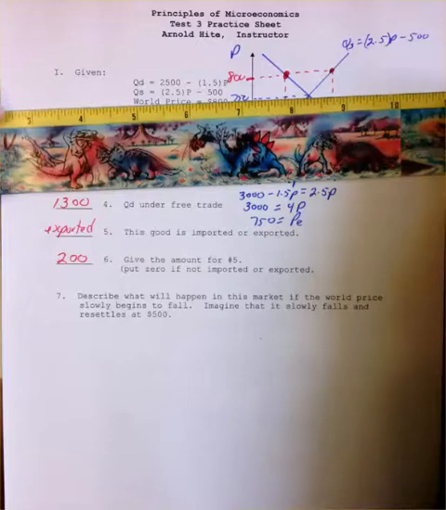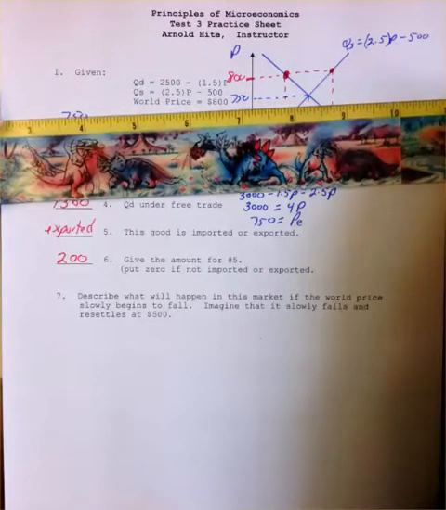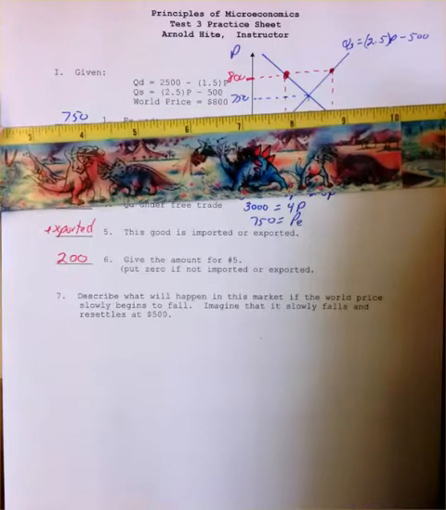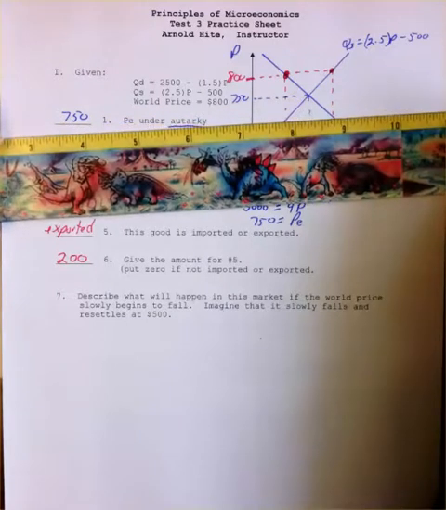Taking it a step farther, if the price continues to fall, I hope you can see that now the quantity demanded is going to be greater than the quantity supplied, so when the price is way down here, this country will import the thing.